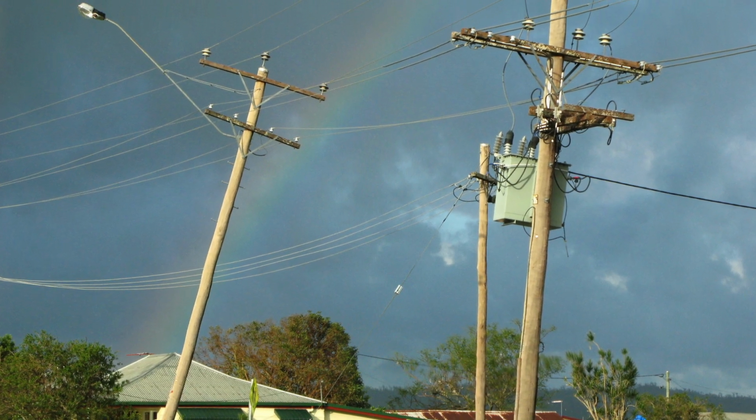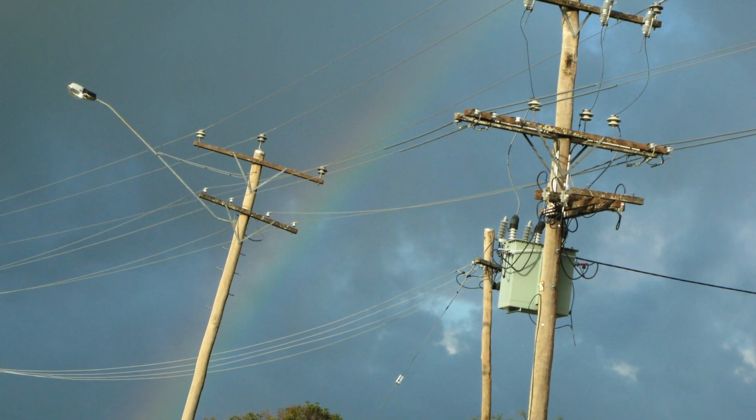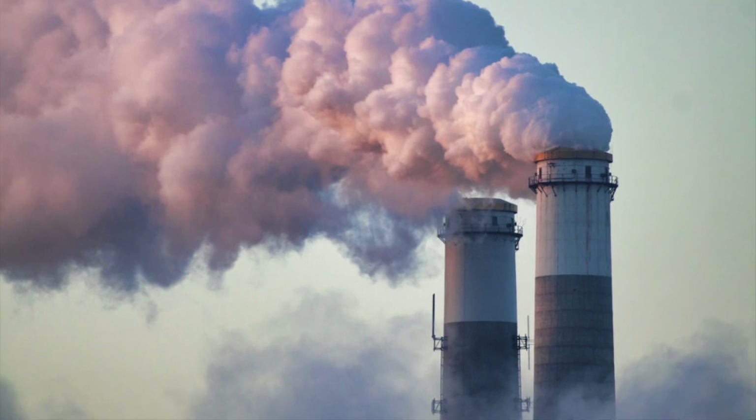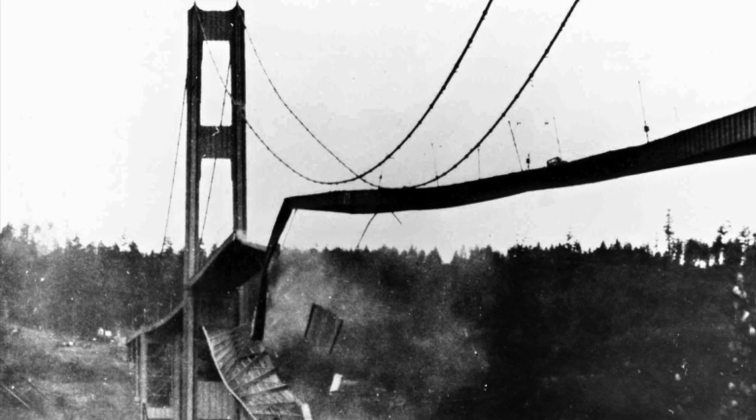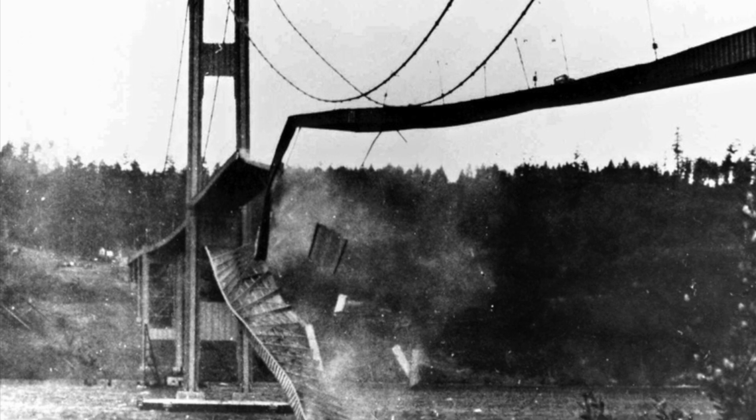This effect can negatively impact any type of cylindrical object, including power lines, smokestacks, and most famously, the Tacoma Narrows Bridge in Washington. By carefully observing this effect and the conditions that cause it, we can design situations that either avoid or demonstrate vortex shedding.